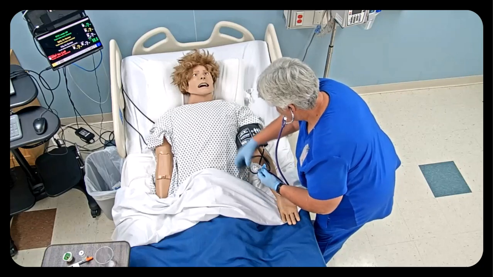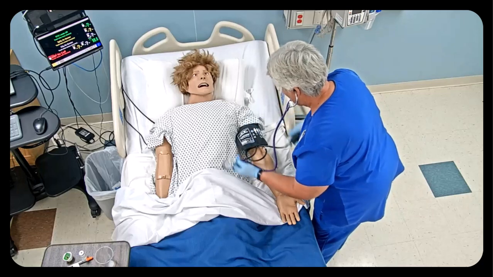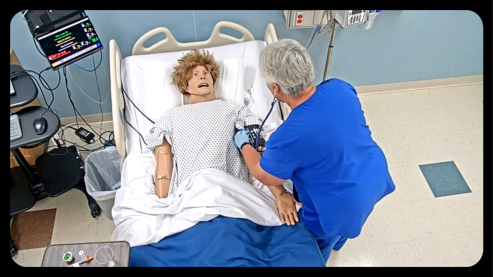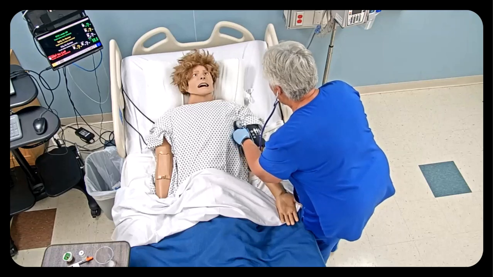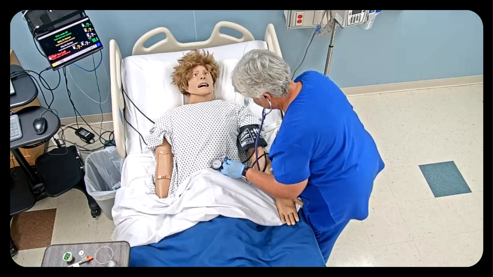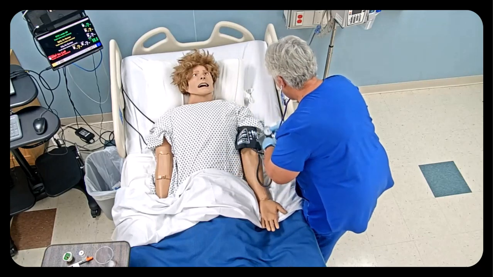Make sure it's on the right side. Let's get this all untwisted here. Okay, I need to put that where I can see it. Good. Okay, do you know what your blood pressure normally runs? You put it over here. There we go.